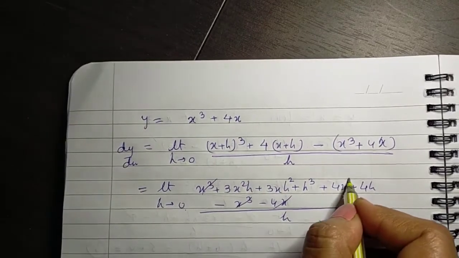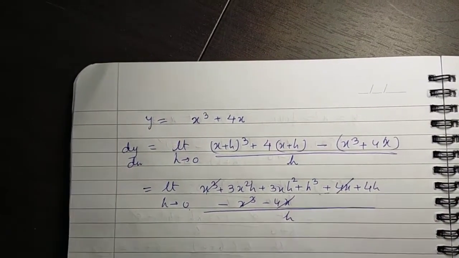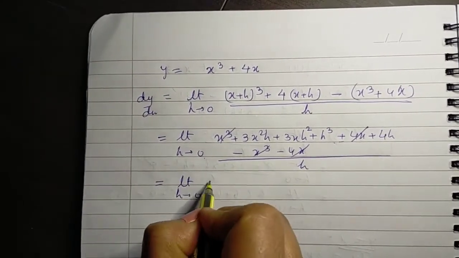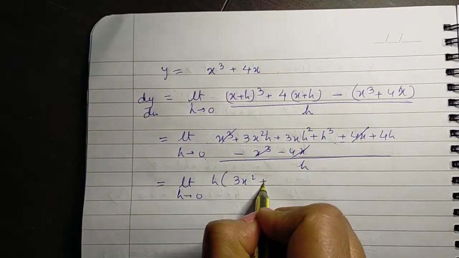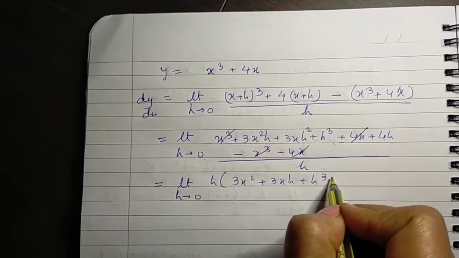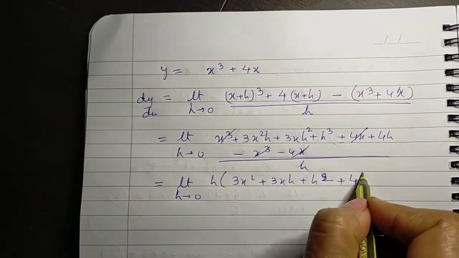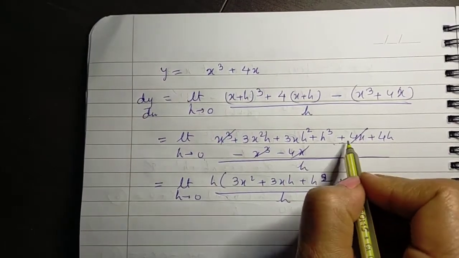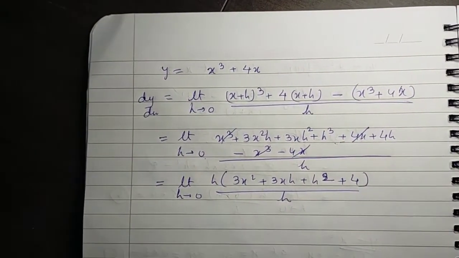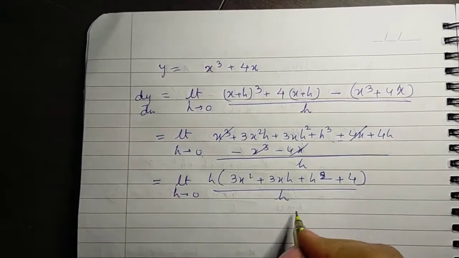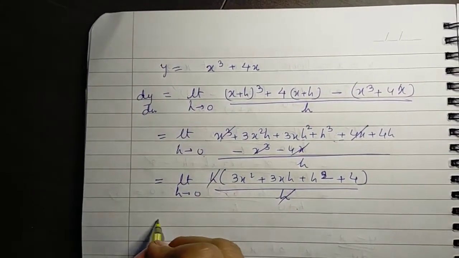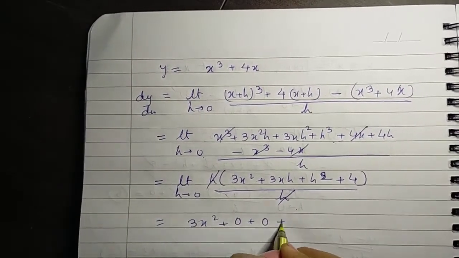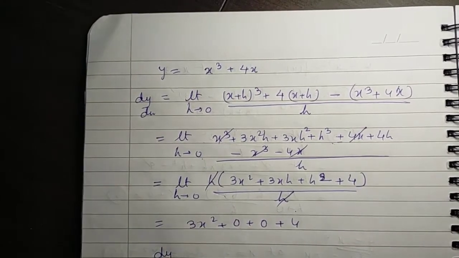These get cancelled, and every term which is left has at least one h in common which can be taken outside, and we get 3x squared plus 3xh plus h squared plus 4, upon h. Now this and this gets cancelled. Applying the limits, we get 3x squared plus 0 plus 0 plus 4.